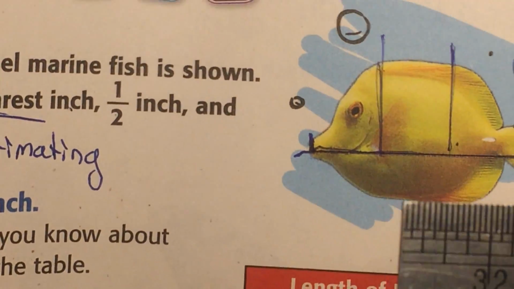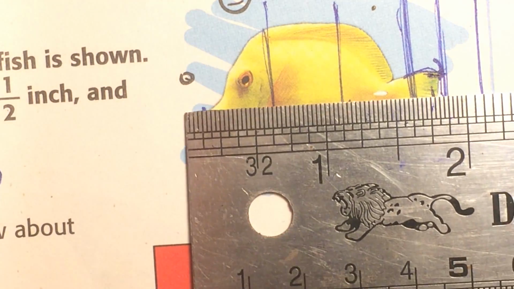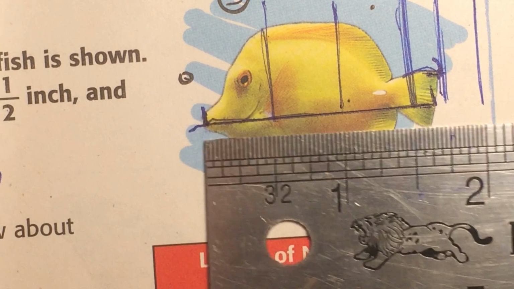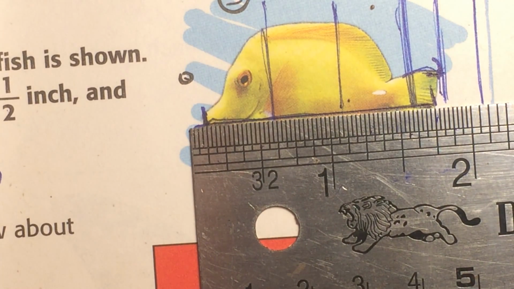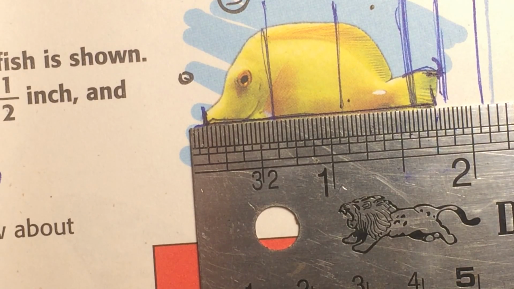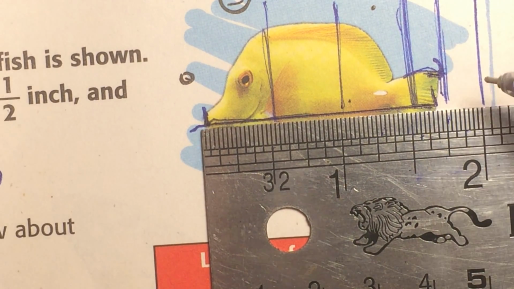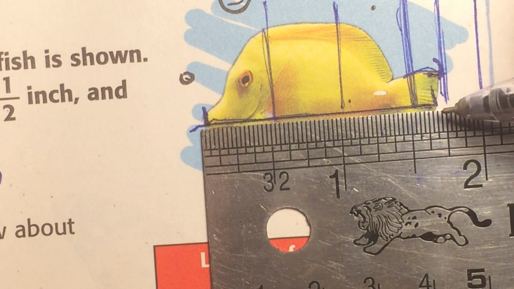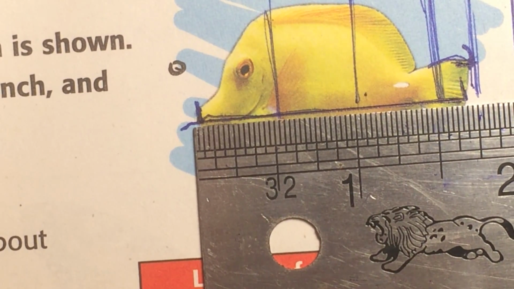So if you were just going to give this, I'd be like, oh, that's about 2 inches. Or if someone wants it closer, you'd say, oh, that's about 1 1/2 inches. But if they wanted it really detailed, you'd say it's about 1 3/4 inches. Or of course you could measure it exactly and precisely, which we'd have to really zoom in for.